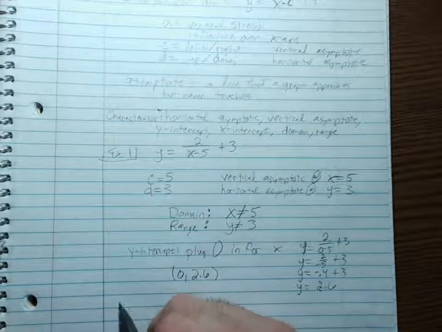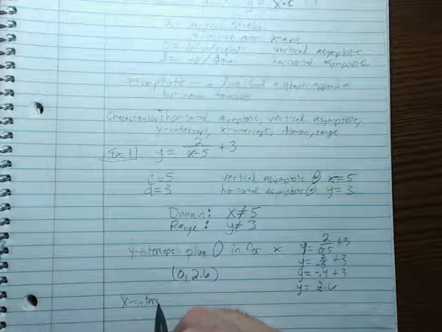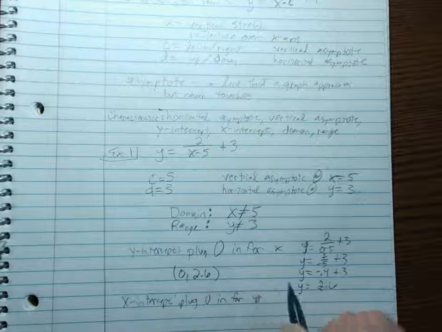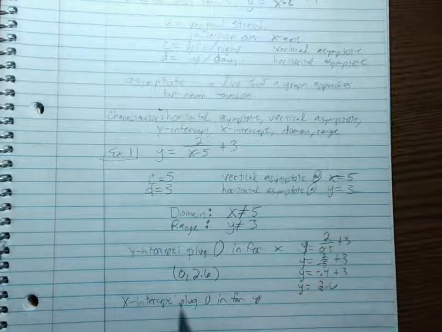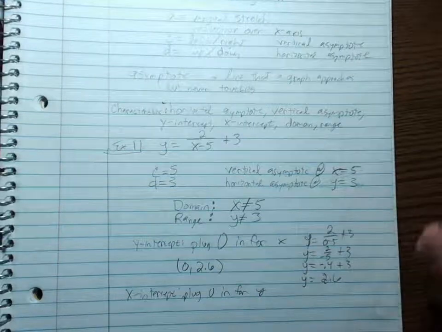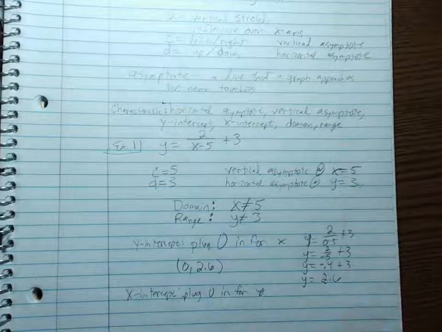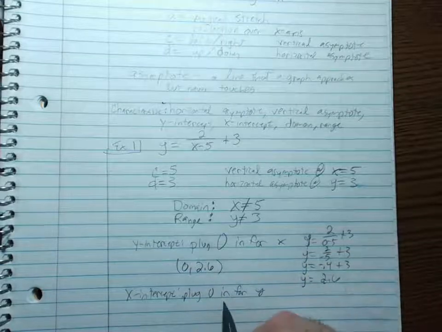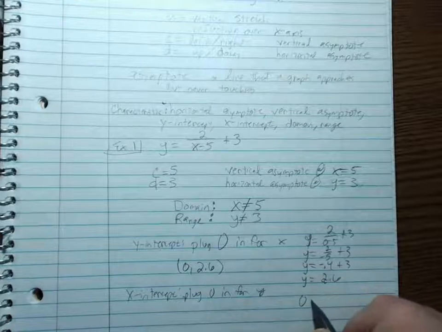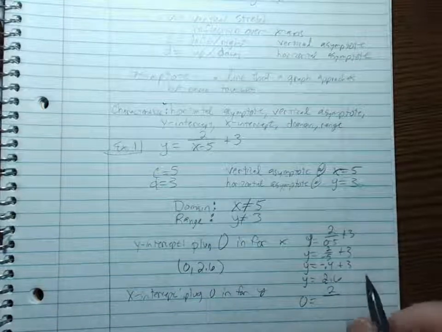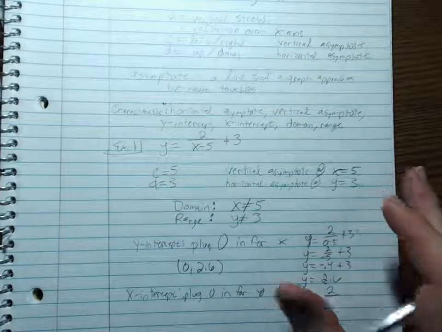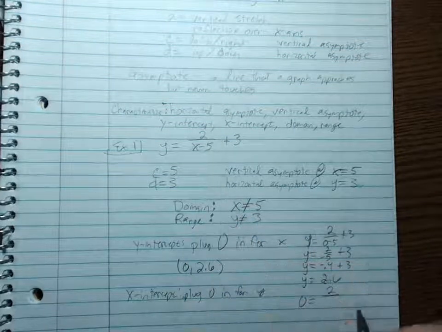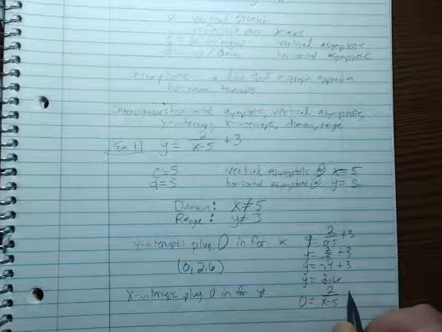Similarly for the x-intercept, plug 0 in for y. Not a big deal. So when you do that, you get, and I'm kind of running out of paper here. This was not good planning on my part. So we plug 0 in for y. So 0 will equal 2 over, I really did not leave myself space. This was just not good planning. 0 equals 2 over x minus 5, plus 3.